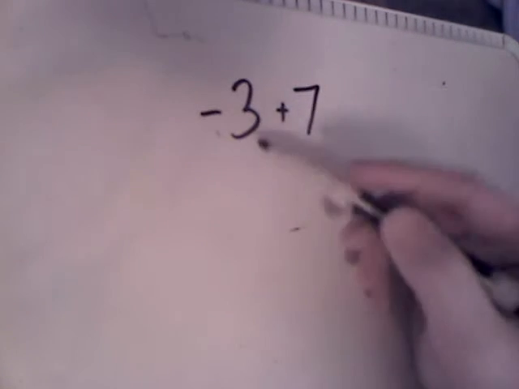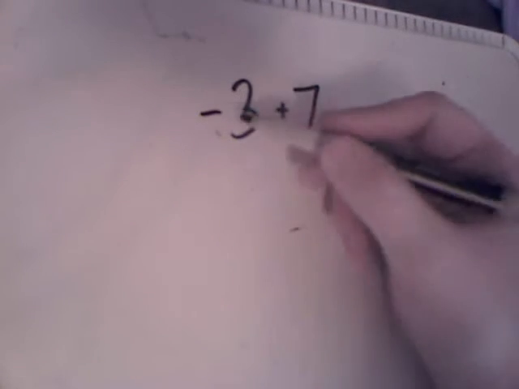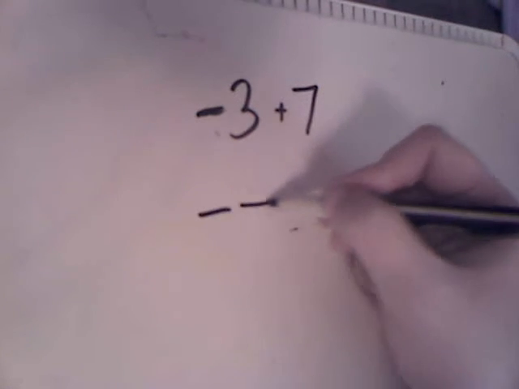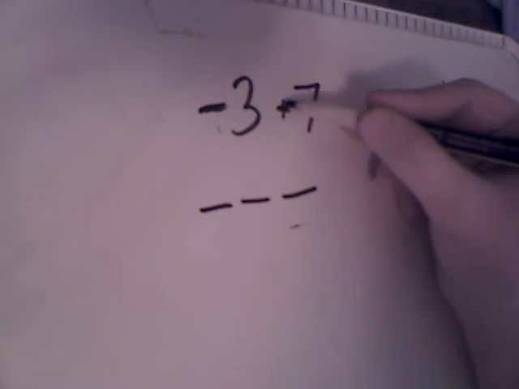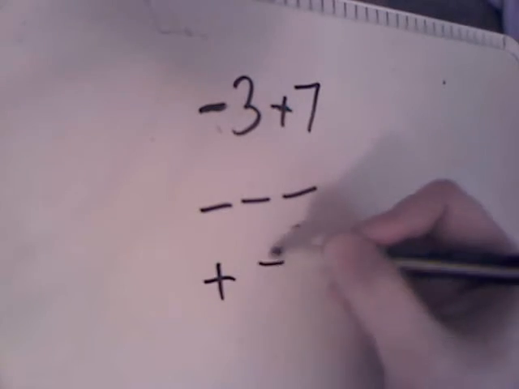Another way to look at it is almost as a war game. This -3, there are 3 people in this troop. This is the negative troop because there's a negative sign before it. So there are 3 negative signs. These 3 negative signs are going to fight this number. This number is a positive because there's a positive sign before it, or an addition sign, and there are 7 of them.